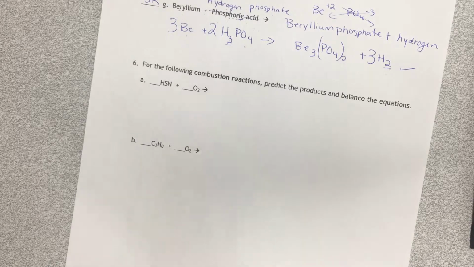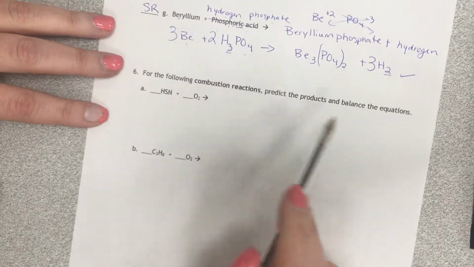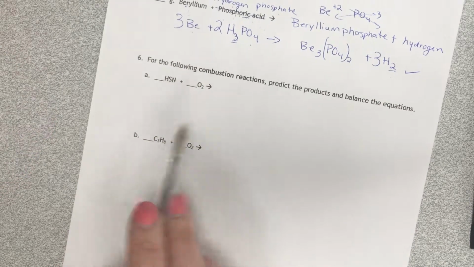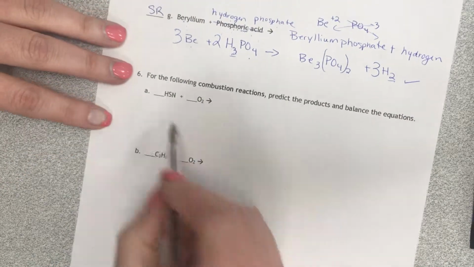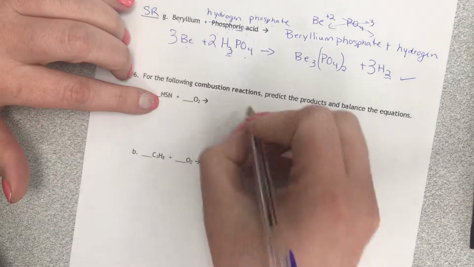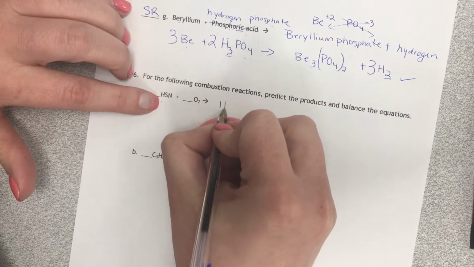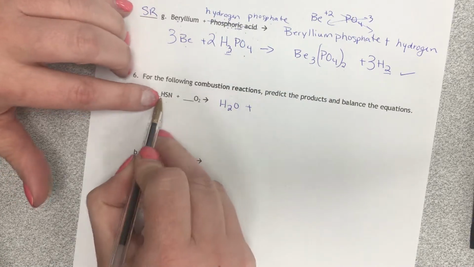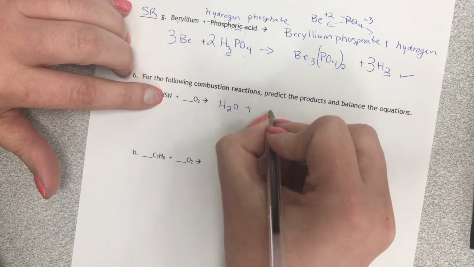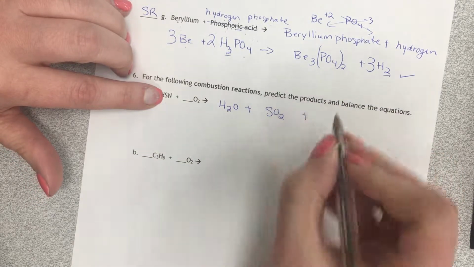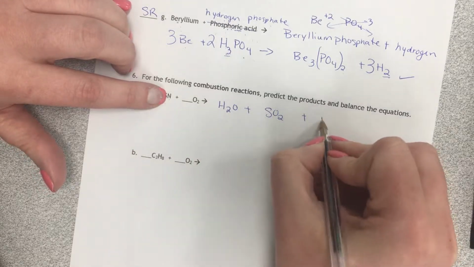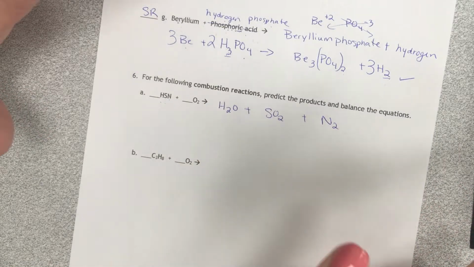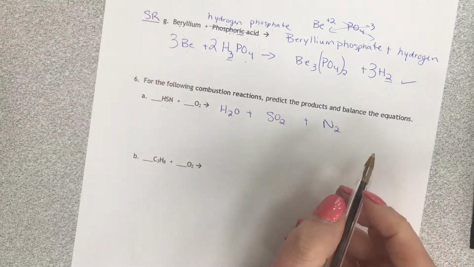So you'll have to remember what you will have on this side if you have a hydrogen, or a sulfur, or a nitrogen, or a carbon. They all will yield something. So we have a hydrogen, so we know we're going to get water. We have a sulfur, so we know we're going to get SO2, the oxide of sulfur. We have nitrogen, so we know we're going to get nitrogen. Now we just have to balance it. This is going to be fun.